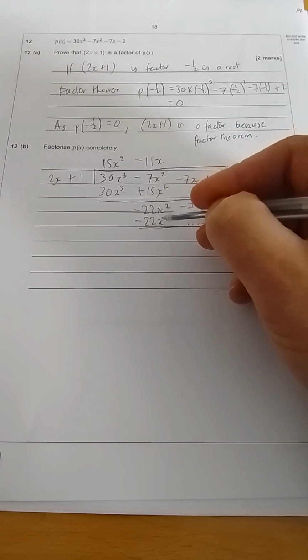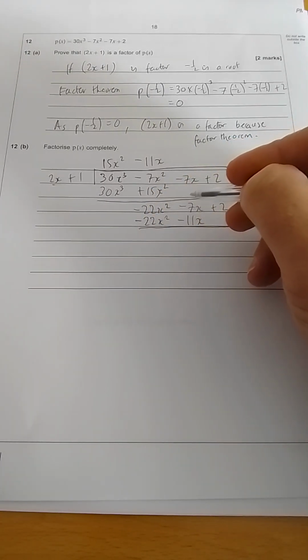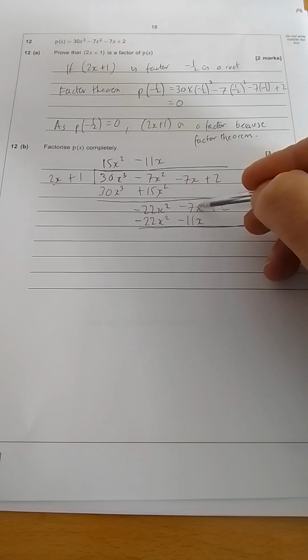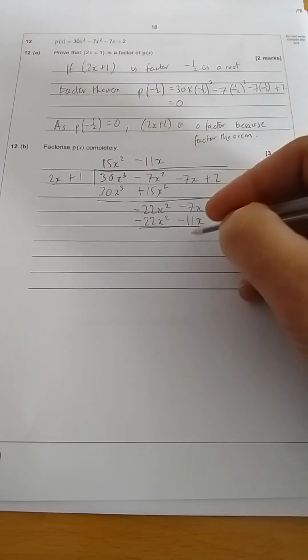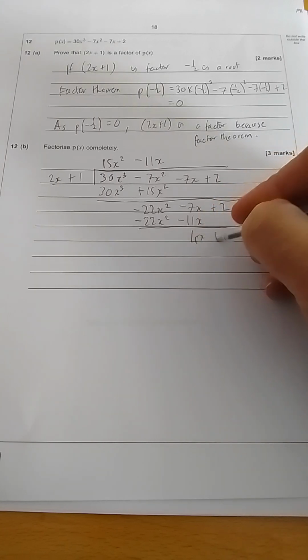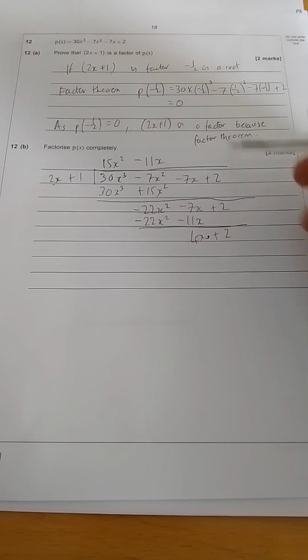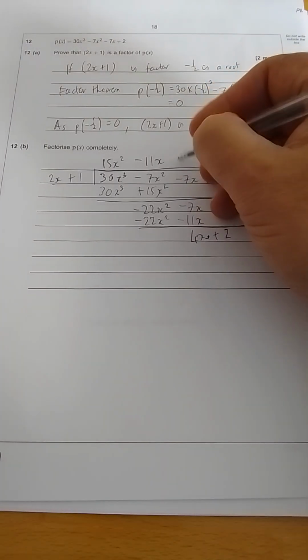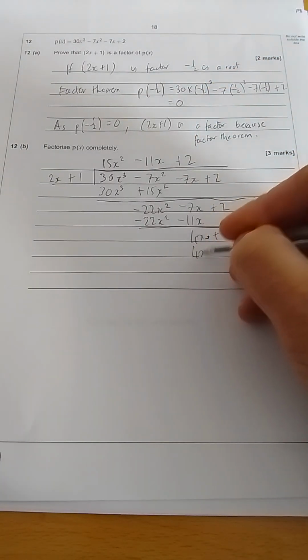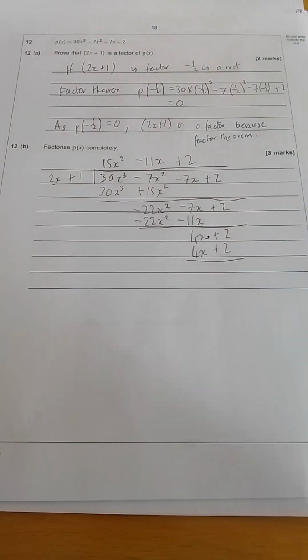Minus 22x squared minus minus 22x squared is of course nothing. Minus 7x minus minus 11x will give us plus 4x, and then bring the 2 down. What do I need to multiply the 2x plus 1 by to get 4x plus 2? By 2. So it goes in 2 more times, and then that gives me 4x plus 2, and you can see there is no remainder.